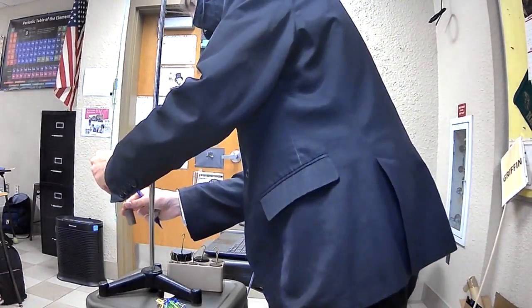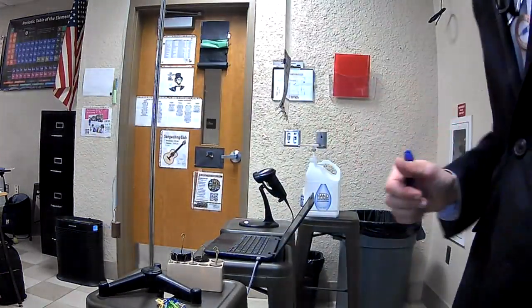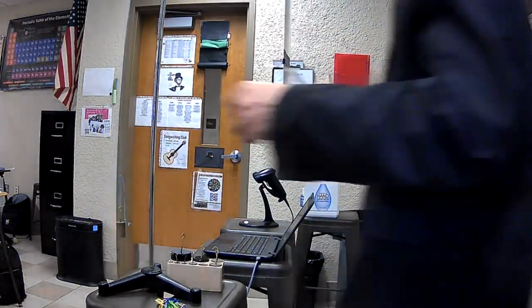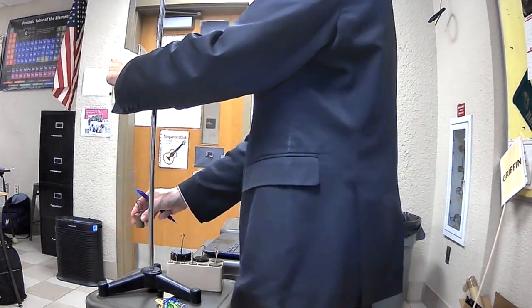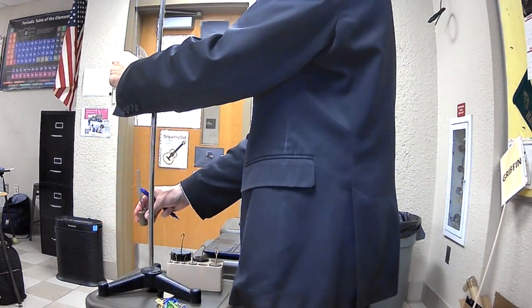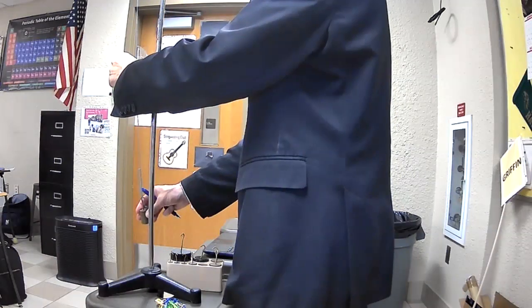All right, so let's go 100 grams right here. We'll start with the small angles, which are the proper angles to use. Ready? All right, back to 10 degrees, 10 degrees from the vertical.